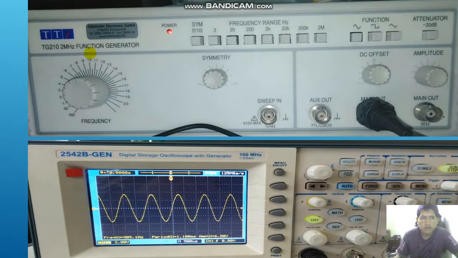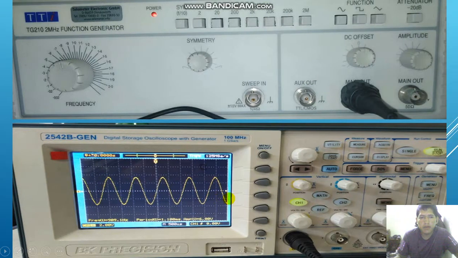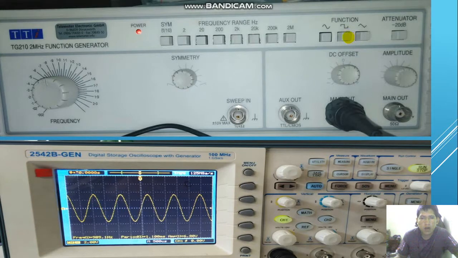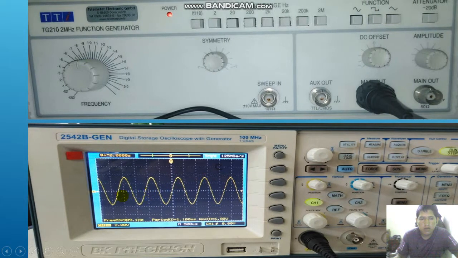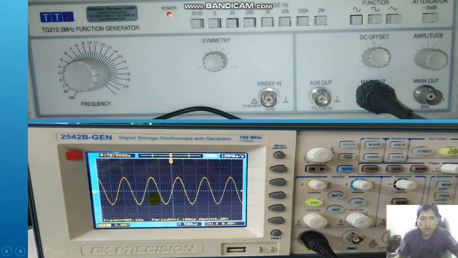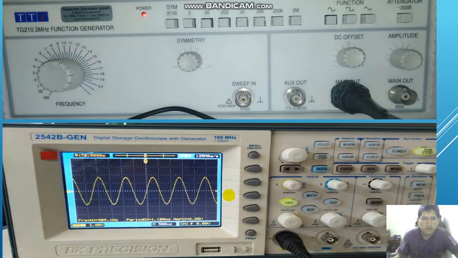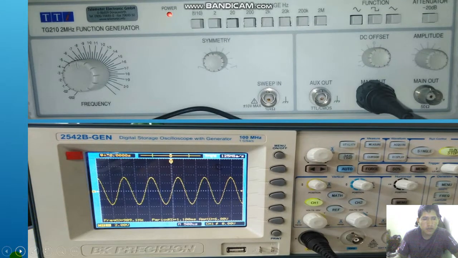Then the function generator is very important. With this you can change the form of the wave. You can change it to square to analyze and solve any transmission of tones, or if the signal is interrupted, or the transmission is very slow. It's very important to use this instrument.